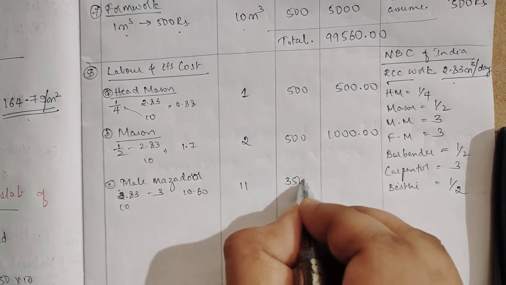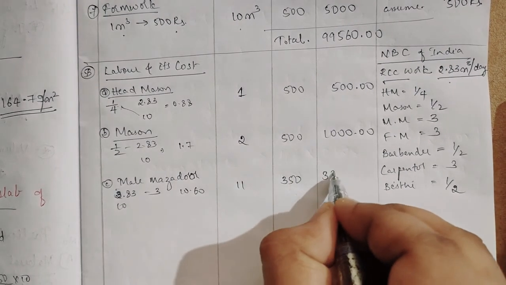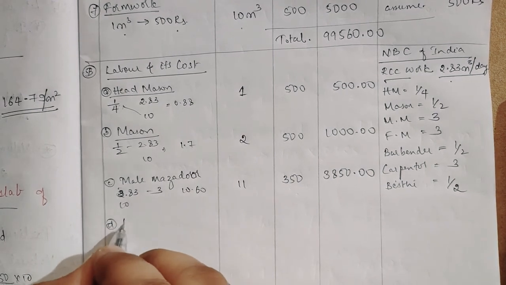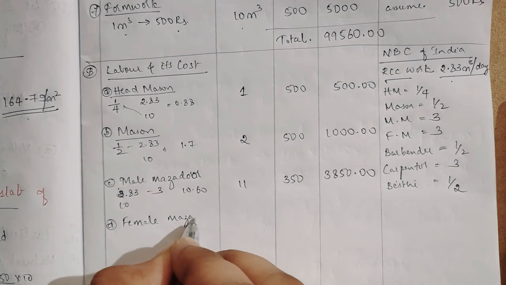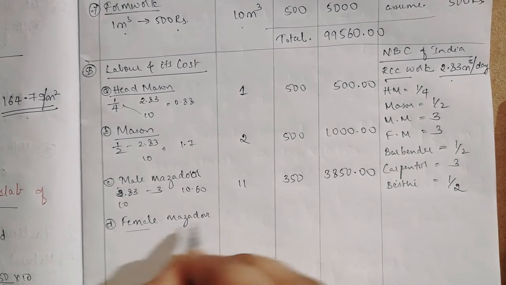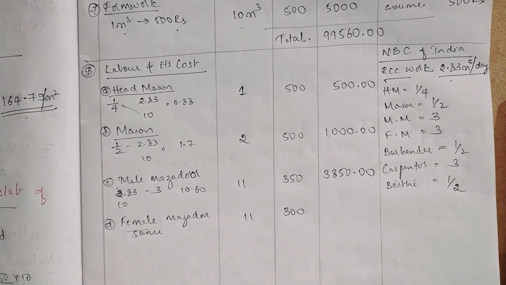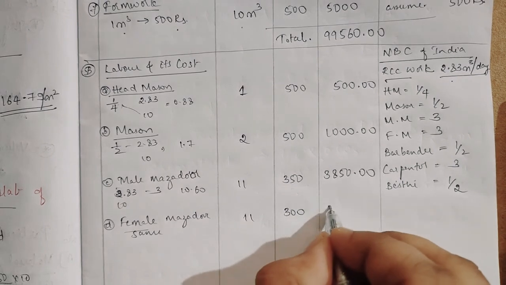Cost is 350. So 11 into 350 will be 3850. Next, female mazdoor. Same quantity, so 11, 300. So 11 into 300, 3300.